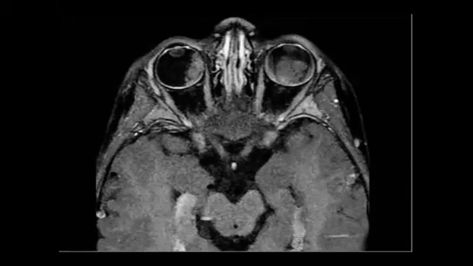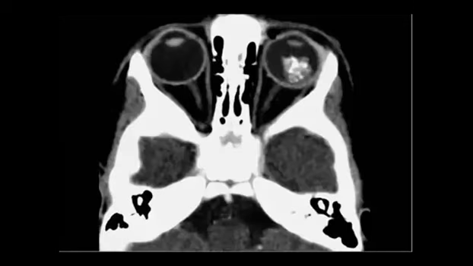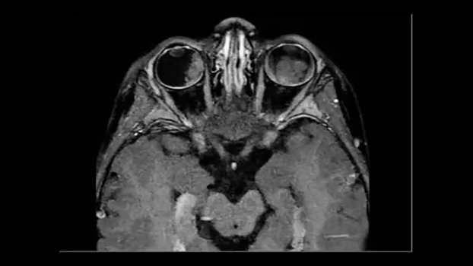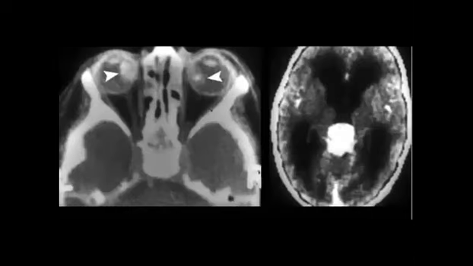Enhancing intraocular tumor without extension beyond the sclera into the optic nerve in a child with bilateral retinoblastoma. It can be bilateral, it can be unilateral, and it can also be what is called trilateral. The last one will be an enhancing mass in the pineal.